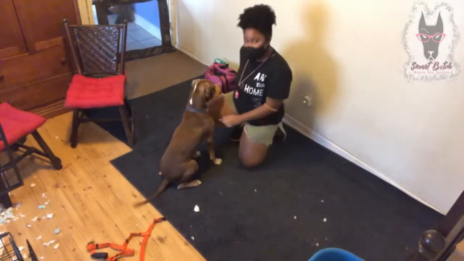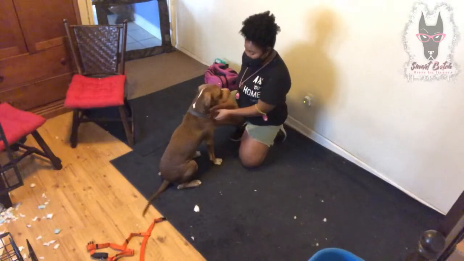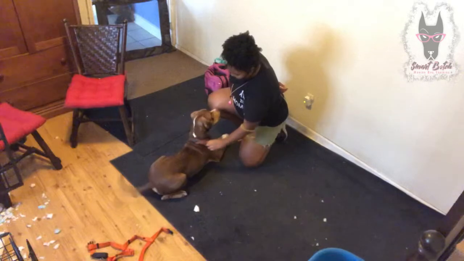Yes, I love how still he is. I'm going to reach for that collar, because if I'm trying to put a leash on him while he's laying down, perfect. Gotta touch that collar.